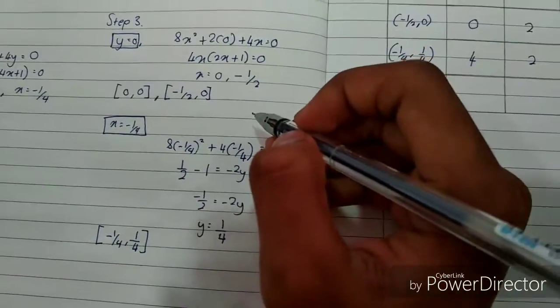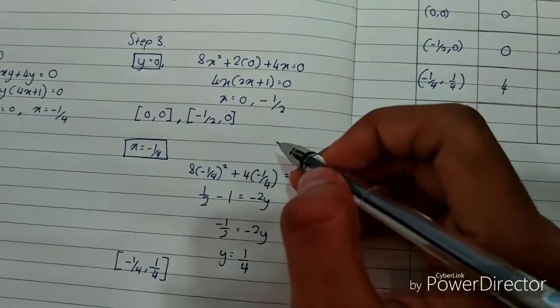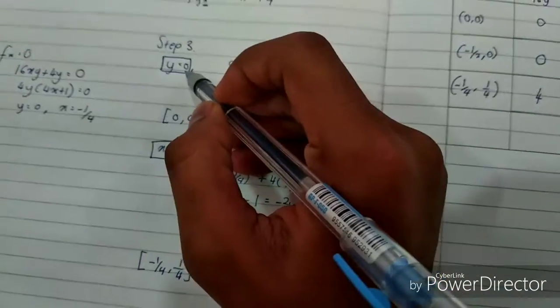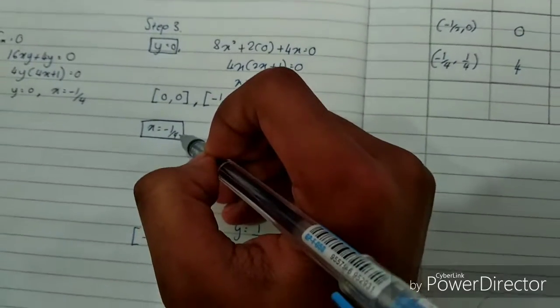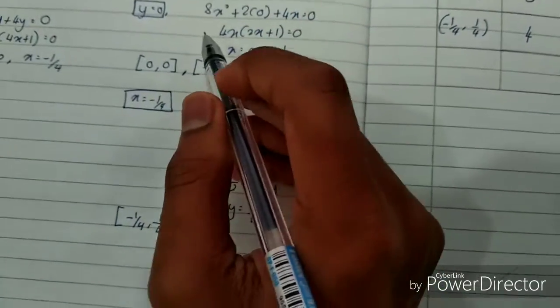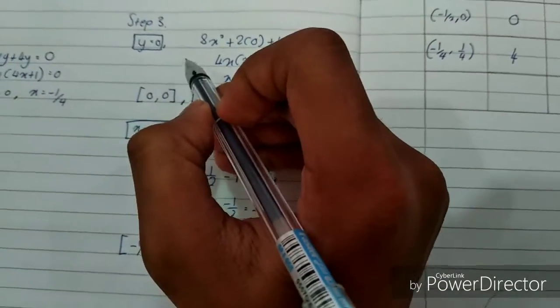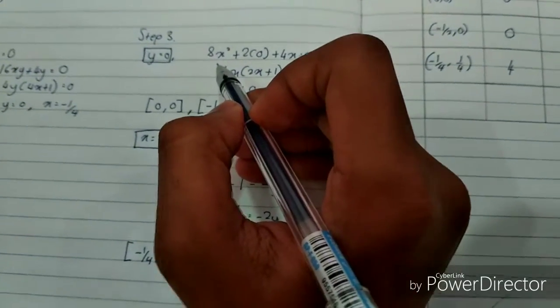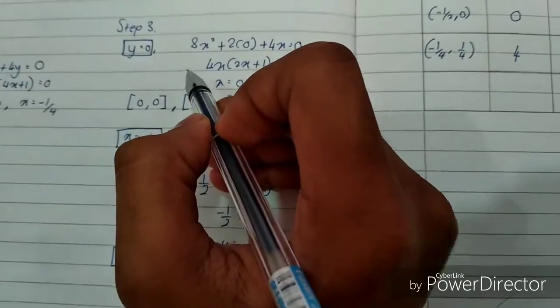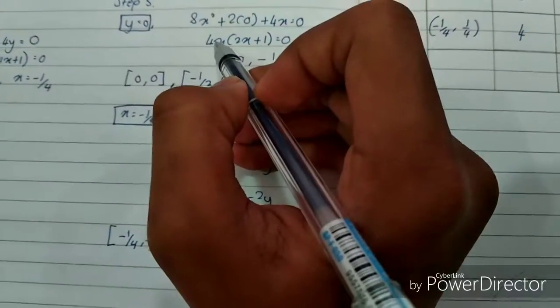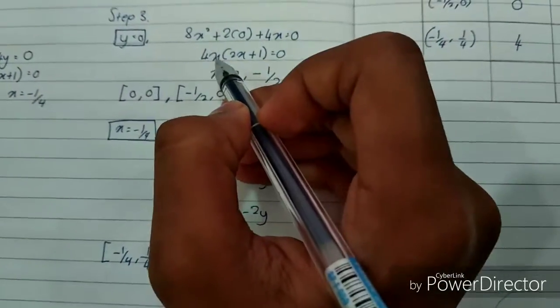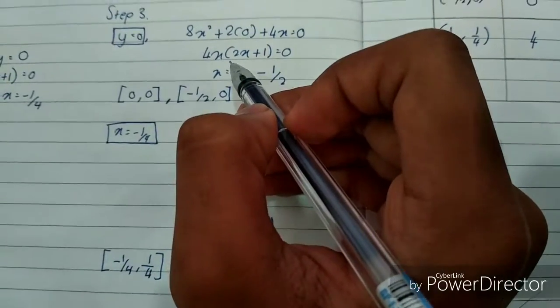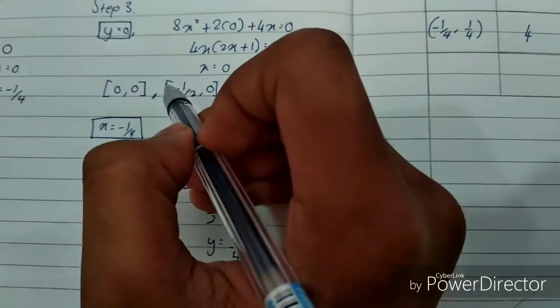Step 3, we need to find the critical points. We already have the critical values from step 2: y equal to 0 and x equal to -1/4. We need to substitute the critical value into the equation fy. If in step 2 we use fx equal to 0, we need to substitute into fy. But if we use fy equal to 0, we need to substitute into fx to get the critical point.